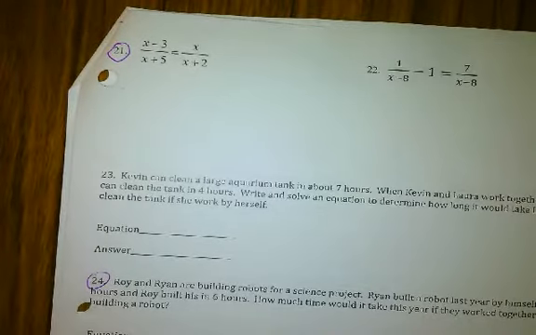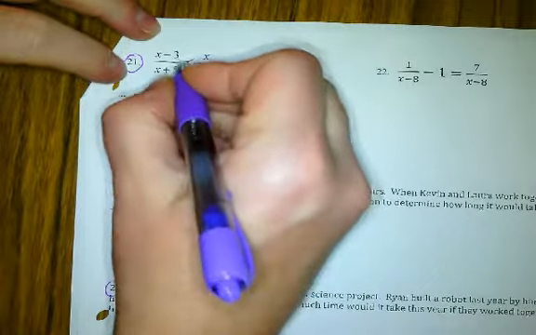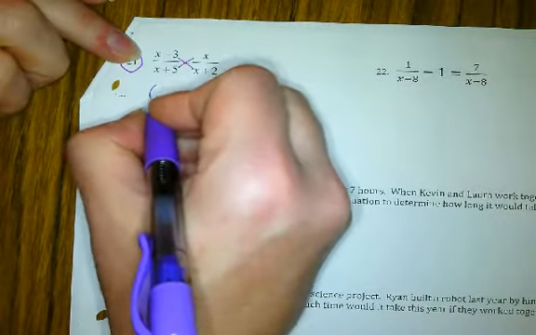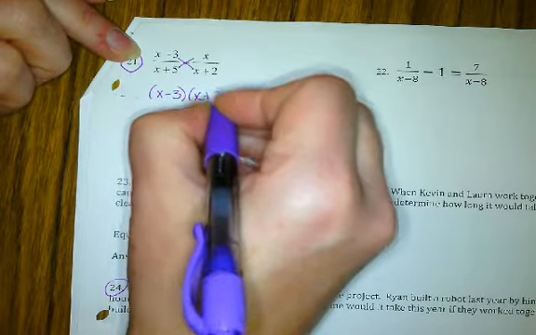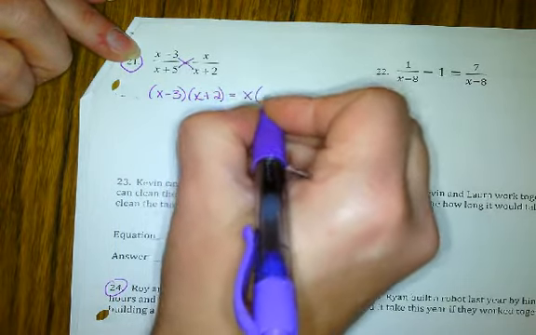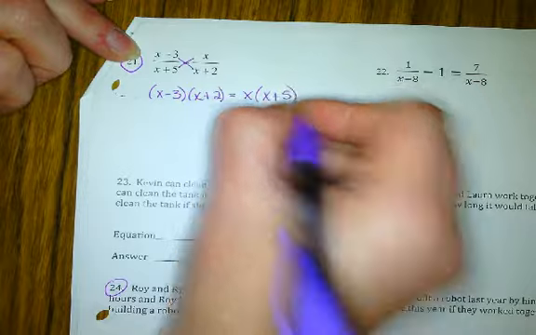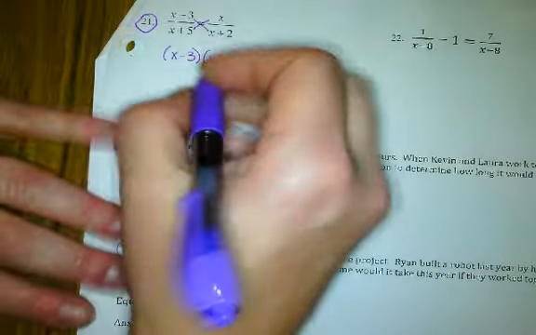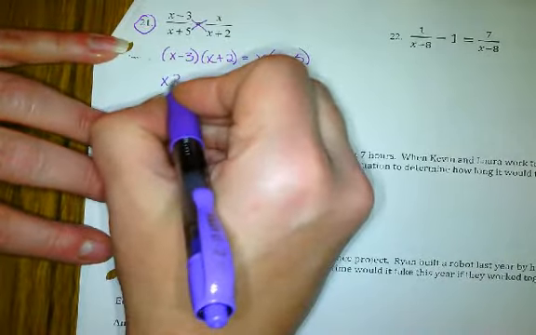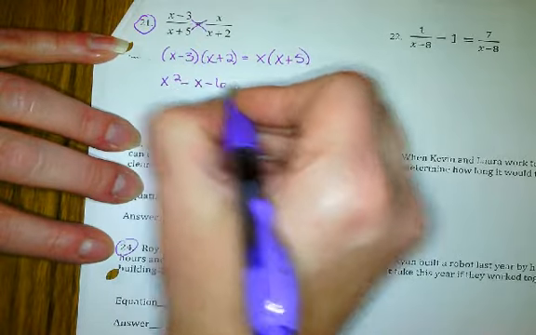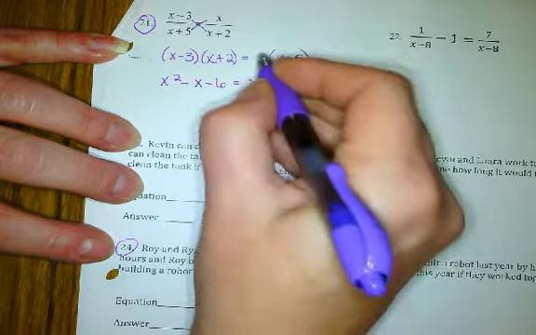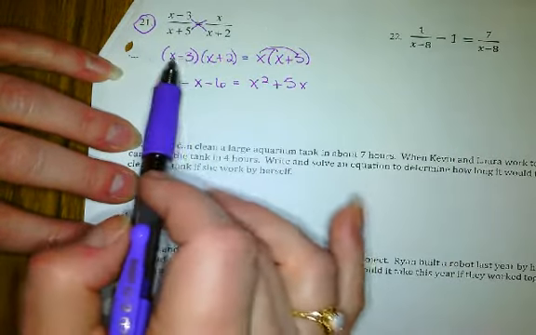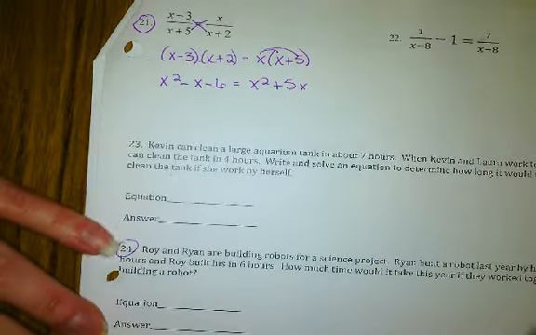All right, on 21, again, I have one thing equaling one thing, so I'm going to cross multiply. So that would give me x minus 3 times x plus 2 equals x times x plus 5. I'm going to multiply this out, so that gives me x squared minus x minus 6 equals x squared plus 5x. I think I said factor that out. I'm multiplying that out.